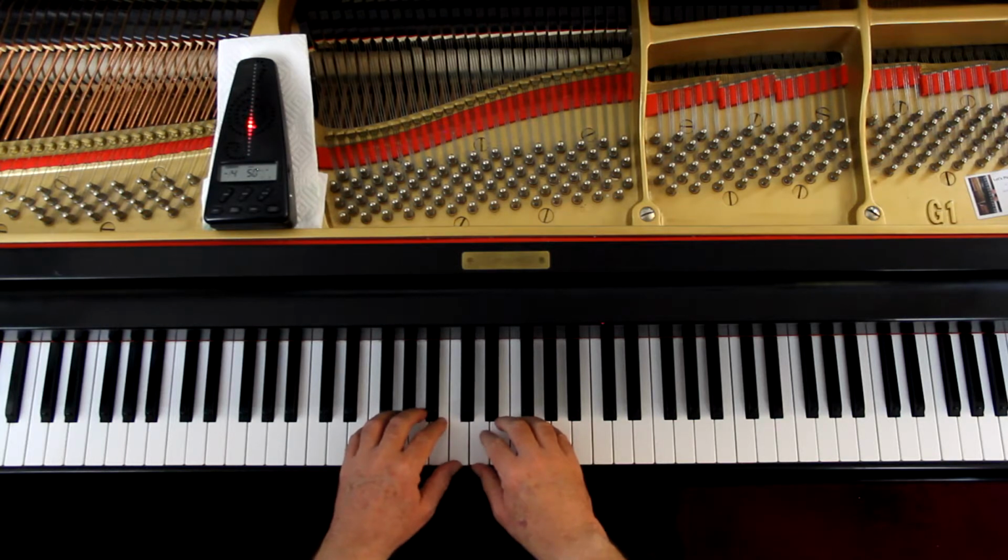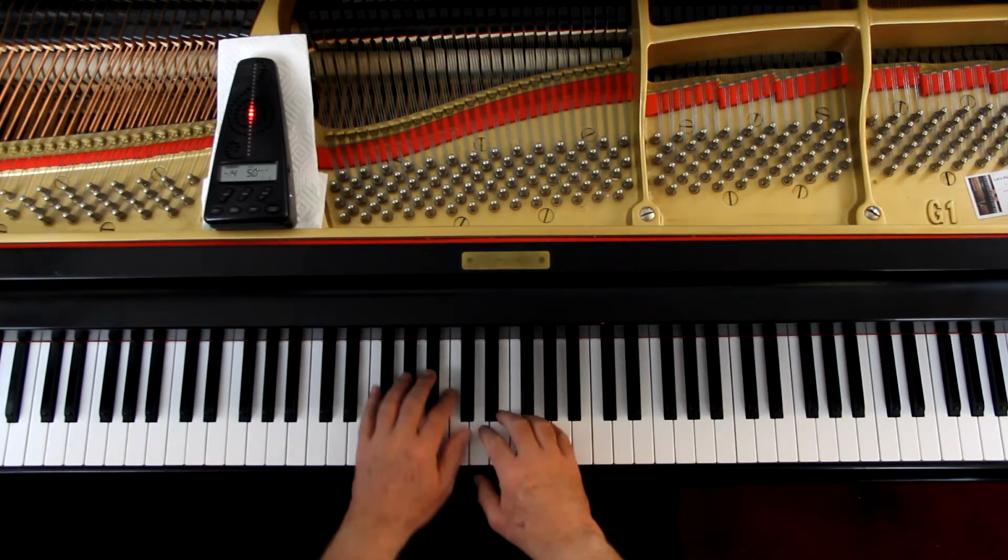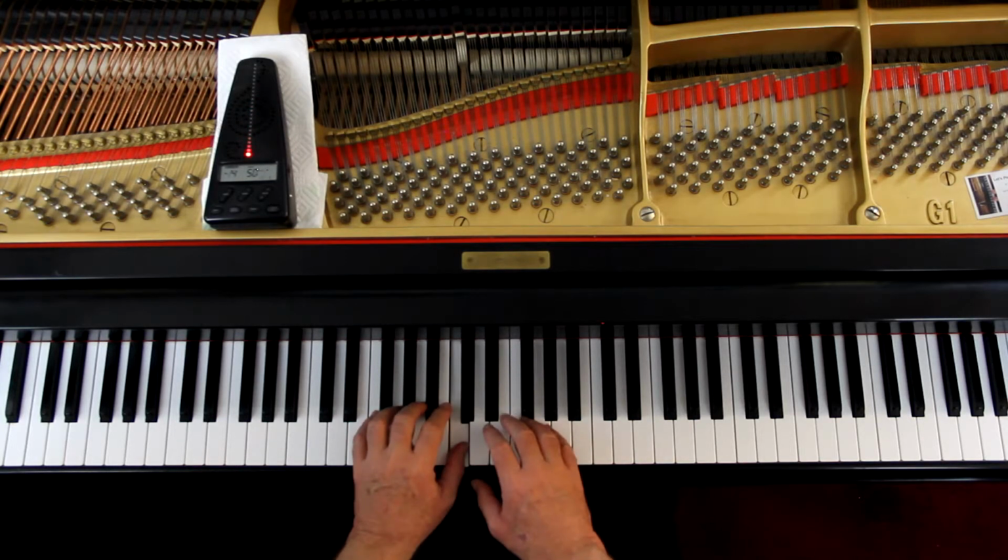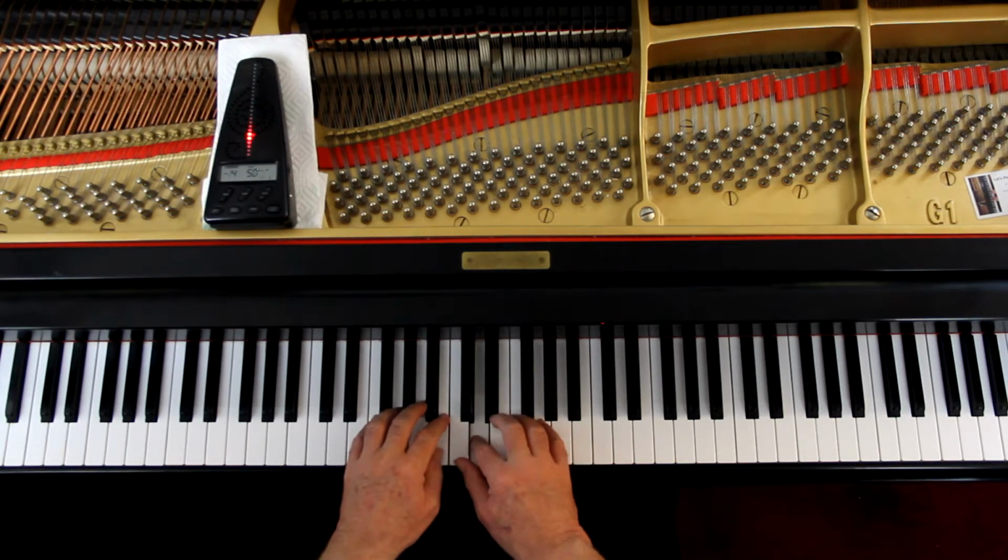3 counts here on the next one. 1 and ready and go, and 4 and 1 and 2 and 3 and 4 and 1 and 2 and 3 and. They didn't finish the piece. Well, we need another beat in that measure.